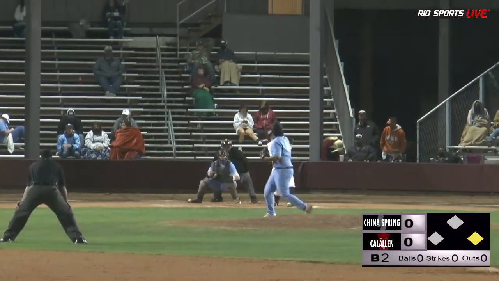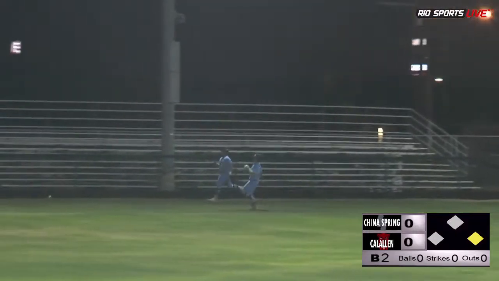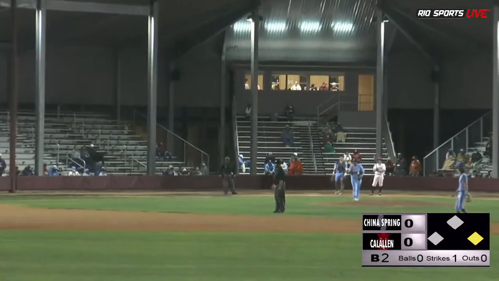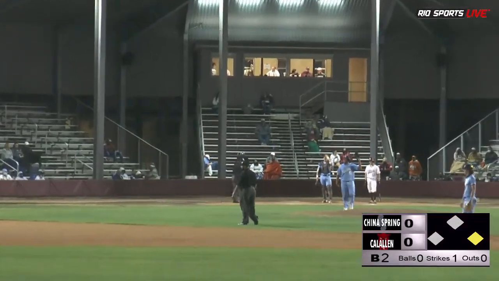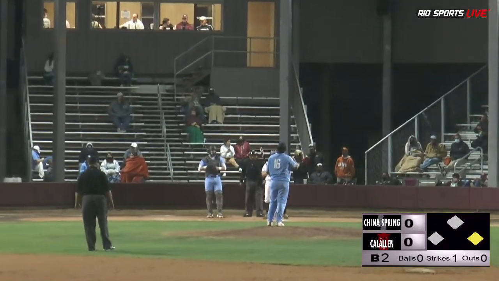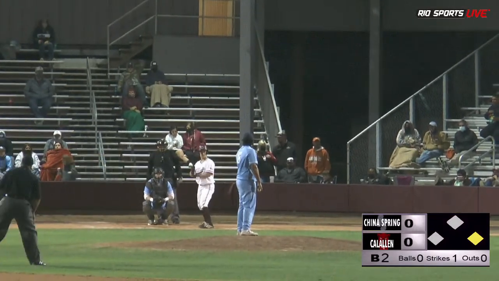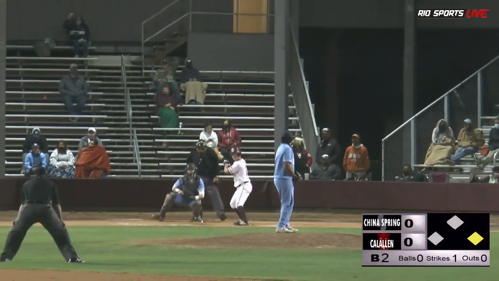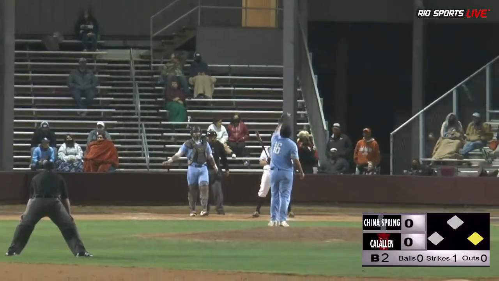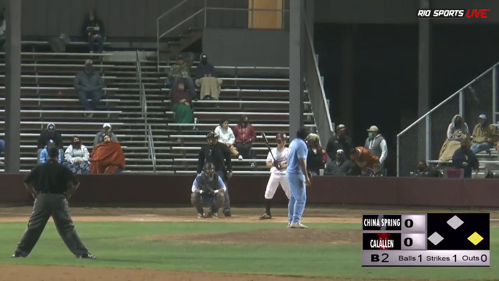Alex Wilson, the courtesy runner, on first, and this ball fouled off for strike number 1. So 0-1 the count here. Man on first for Calallen. Pitch outside for ball 1, 1-1 the count.